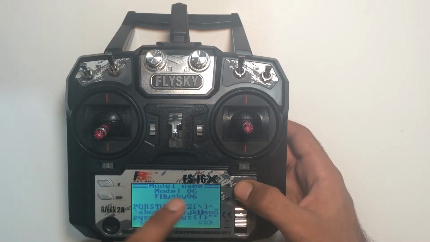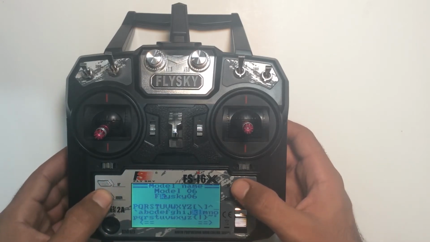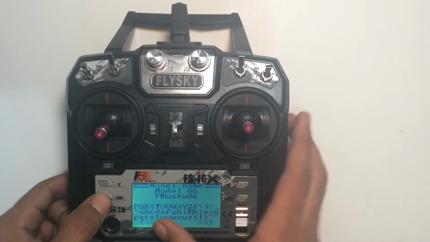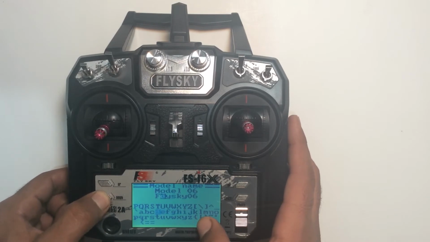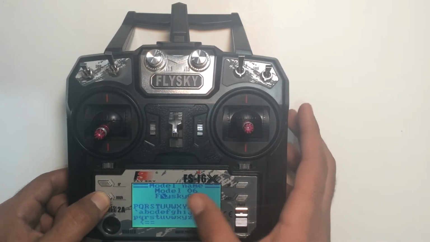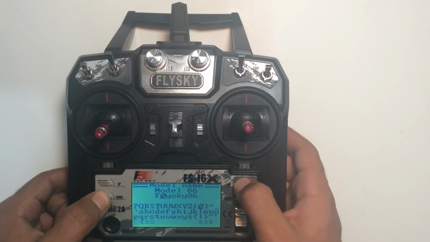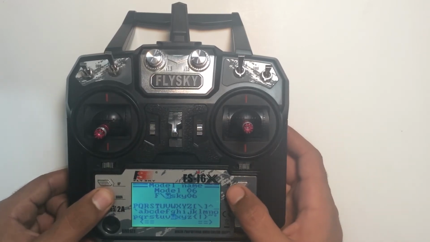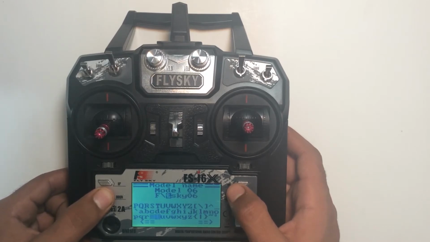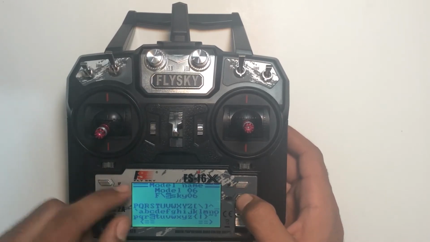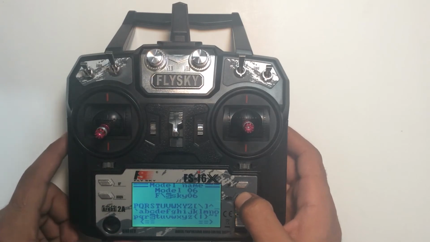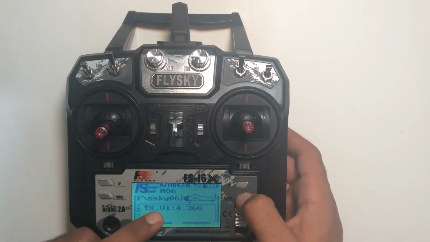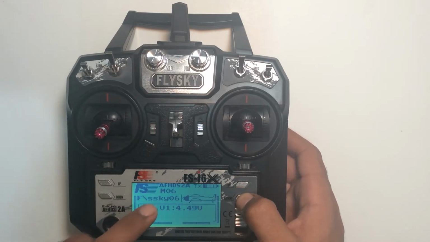For example, in the model for model 6, I just want it to Flysky. Here as I change it in here, so with the down button, the name also changes in there, and if I press OK, so it shifts to another alphabet. And if I want Y as T or S, so here it is. And if I want to save it, so press and hold cancel, and here we have got saved the alphabet which we enter in there.